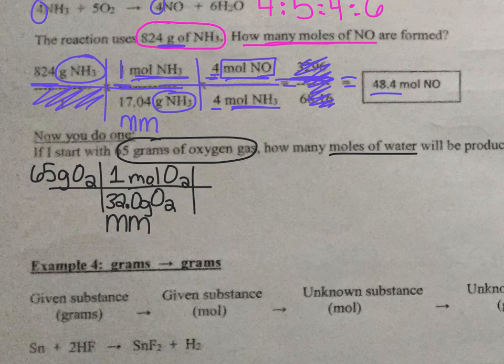I bring my moles of O2 down to the right. Stop, think about it. I'm already converted to moles, so the next step is always cross your bridge. So now I can change into what the question is looking for, which would be moles of H2O. And I'm going to pull those numbers from my balanced equation. So I have a 6 from up there. So I'm going to put a 6 in that one. And the O2 has a 5. So I'm going to put a 5 here.